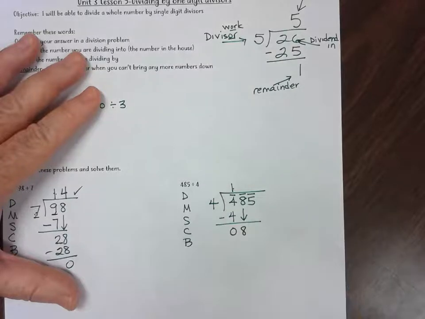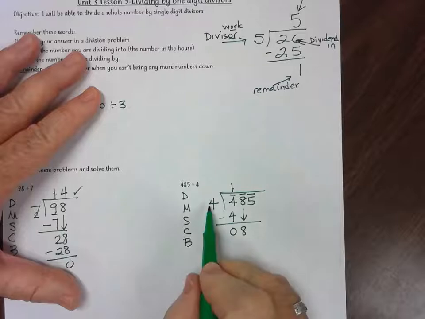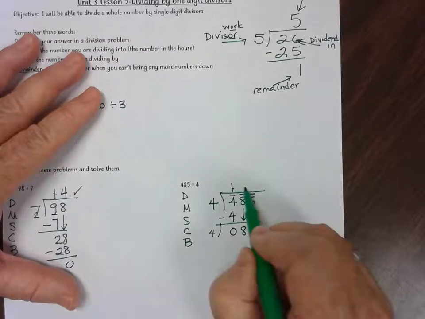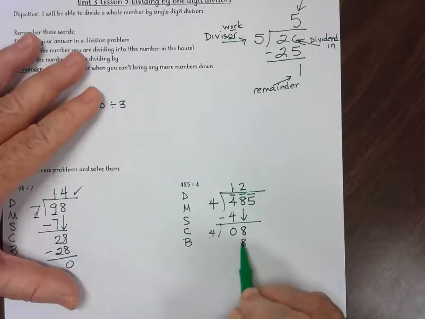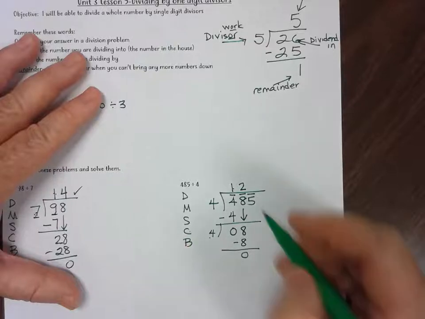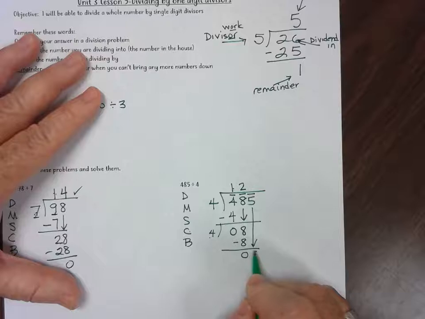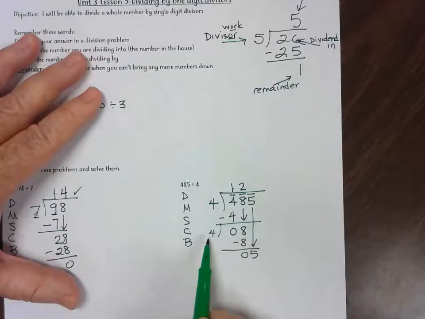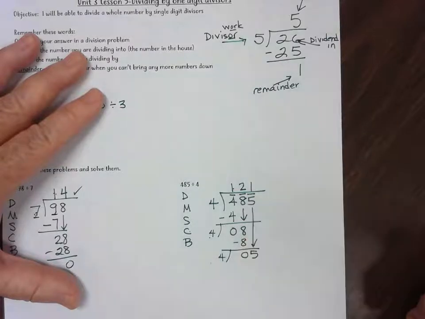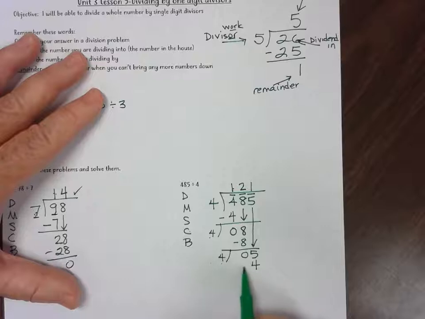So my next problem is 4 divides into 8. How many times? 2. 2 times 4 is 8. Subtract. It is less than 4. My favorite part. Bring down. 4 divides into 5. There is one group of 4. 1 times 4 is 4. Subtract. And this is my remainder. I put it up here.